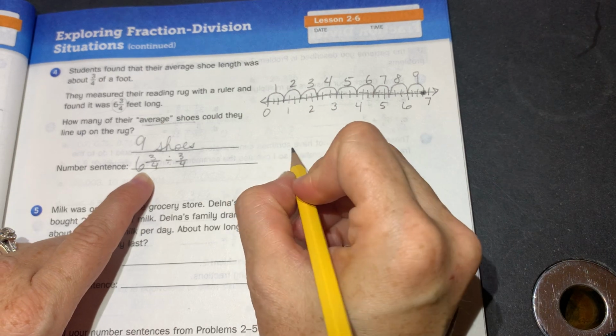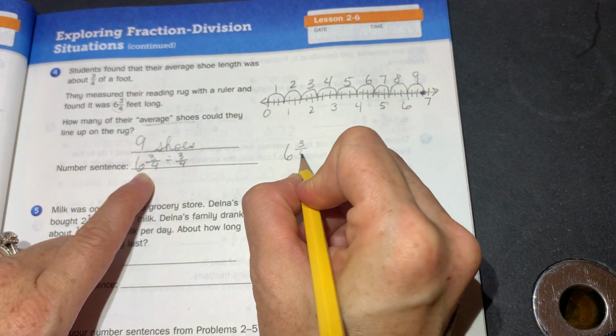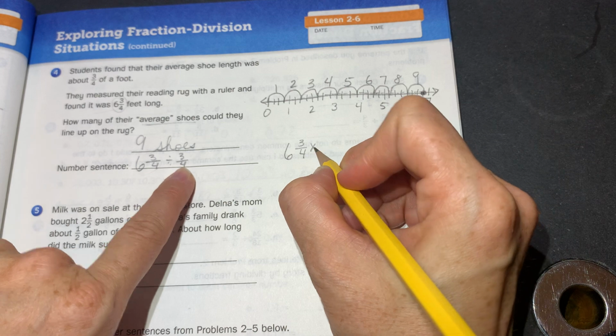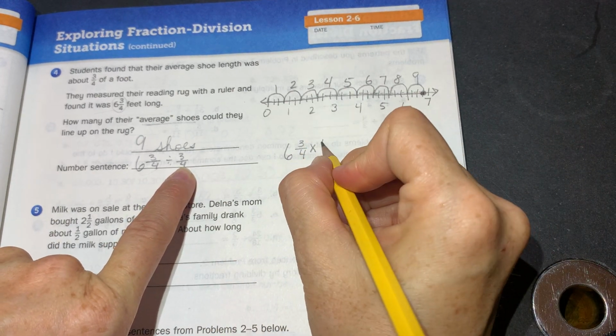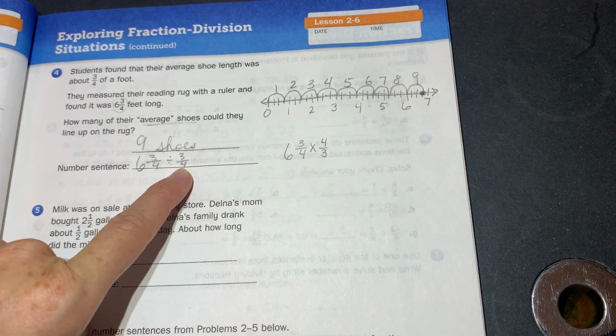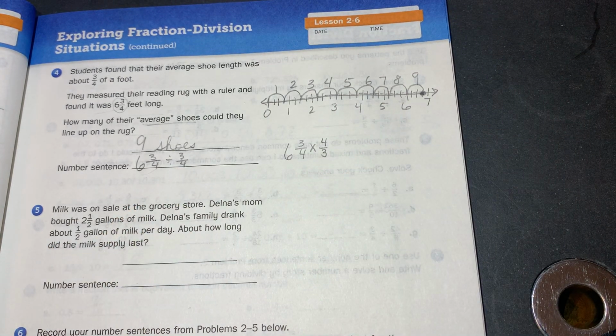So we would end up with 6 3/4 times, and then I would do the reciprocal, which means flip it upside down, and then it would be 4/3. So then how would I work that out? What's the first thing you should do there? Hayden, what's the first thing? Can't just multiply the fraction only.